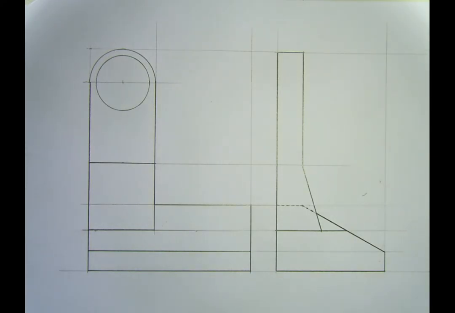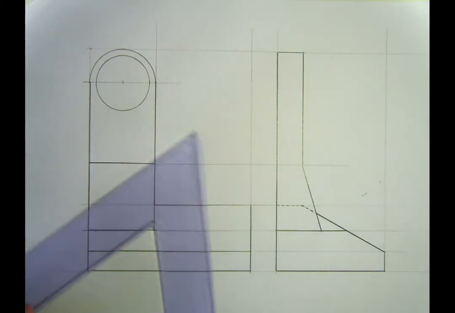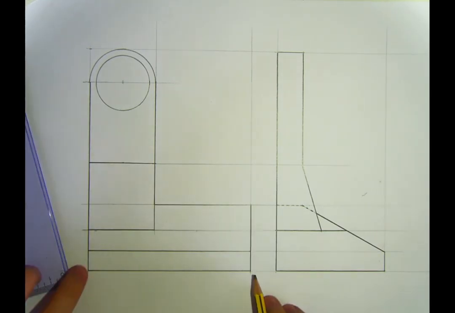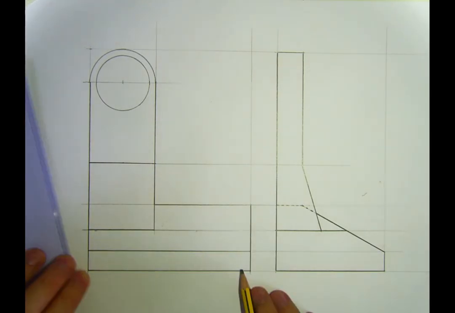So finally, the final part of this is to insert any 4 dimensions, and it means any 4 dimensions. There are dimensions already there in the question for us, so we can just use some of them. We're just going to draw them in neatly. First one I'm going to put in is the distance across the base here, so the full length of that.